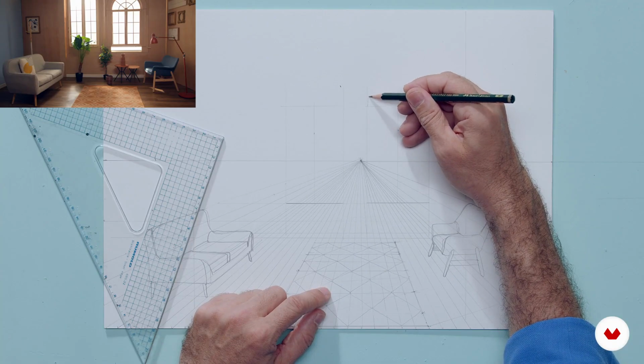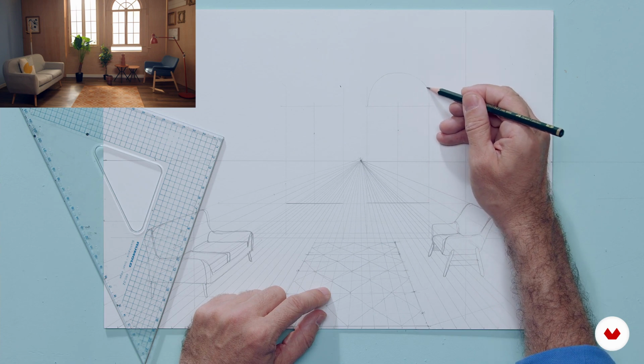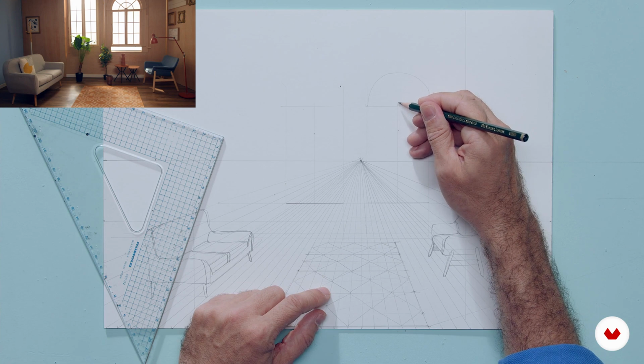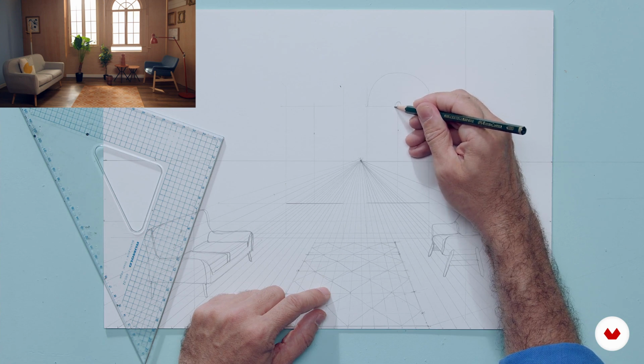All this part, when I have to draw flat things in front of me on a wall, has nothing to do directly with perspective. They have to be just flat in one vanishing point perspective. With freehand, I draw the arc above a window.